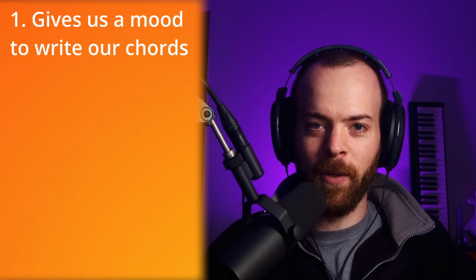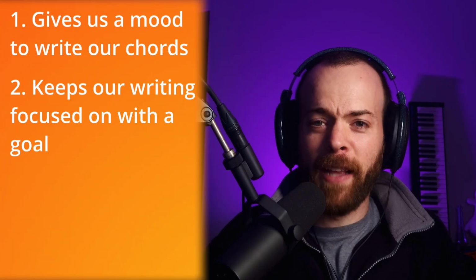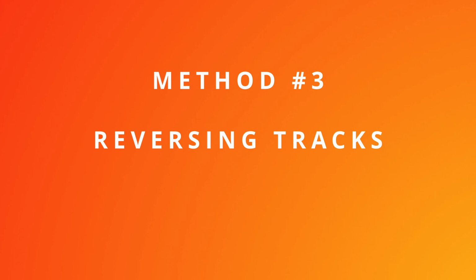With this, at least we have an idea of what we're going to write to. And this already helps us direct a little bit of what we're writing. But now let's go to tip number 3, which is my favorite, which is essentially reversing tracks. This is my favorite technique, and I constantly use it because I always get amazing results with it.